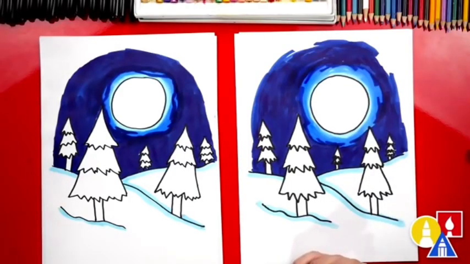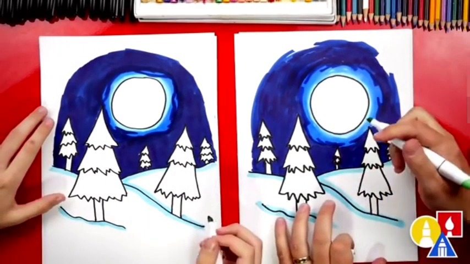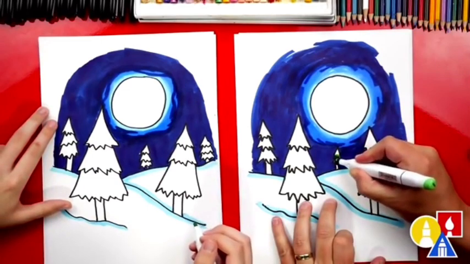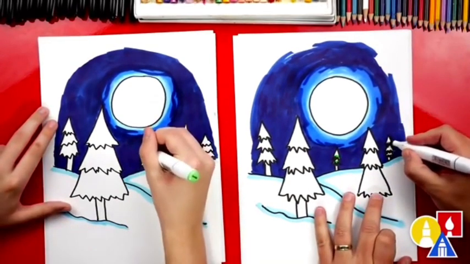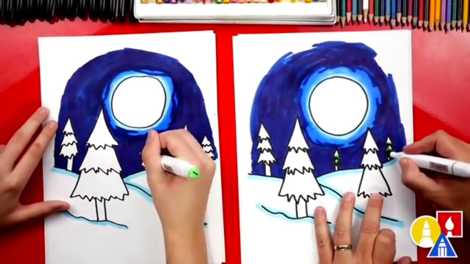Now we're gonna switch to our green. Let's first do our light green. We're gonna put this out here on the trees that are far away. Just add a little green under each of the layers. This makes it look like there's snow on top of the trees.